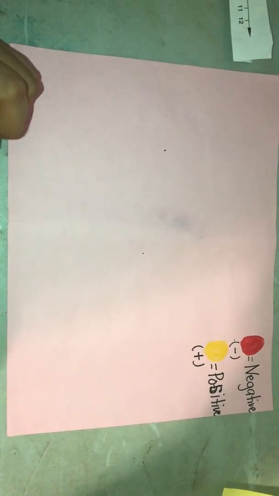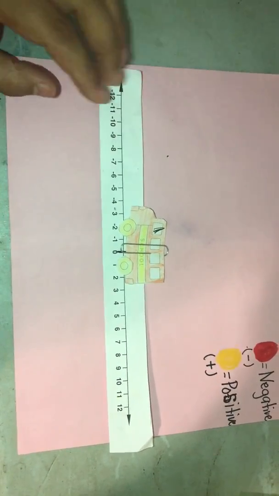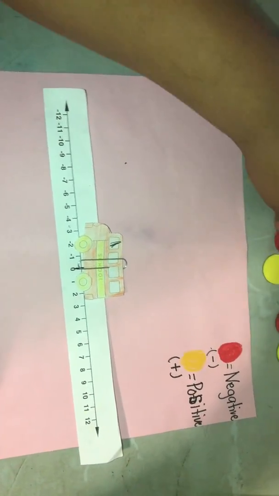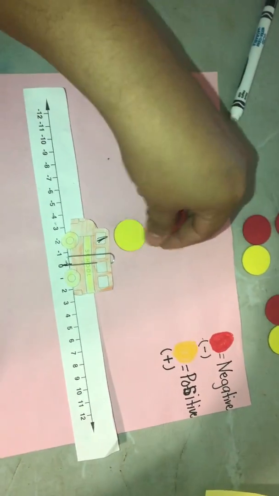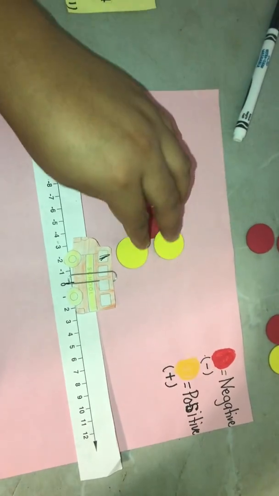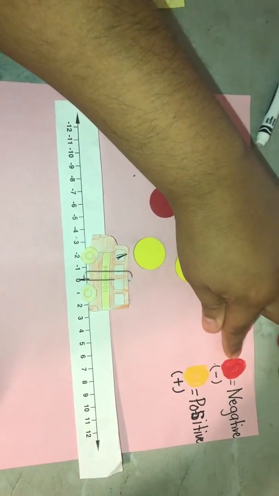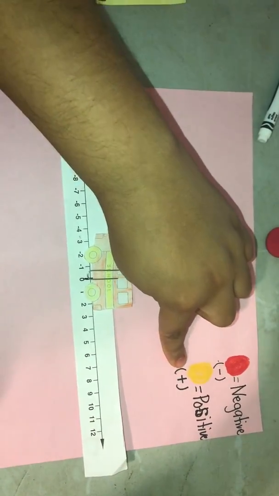I'm going to be using two models that will show you how to solve the problem. The first model is going to be my bus stop number line. My second model is going to be the counter chips, which look like this, where red means negative and yellow means positive.